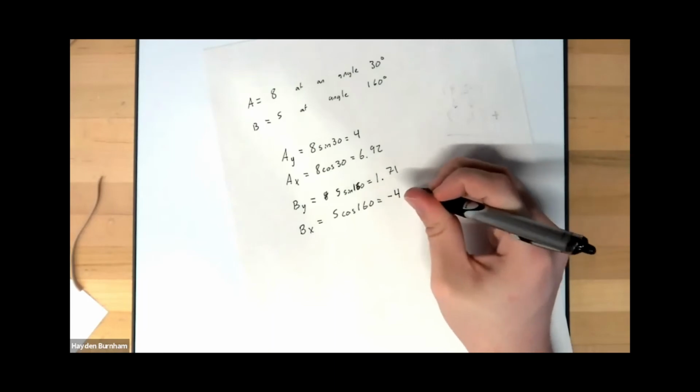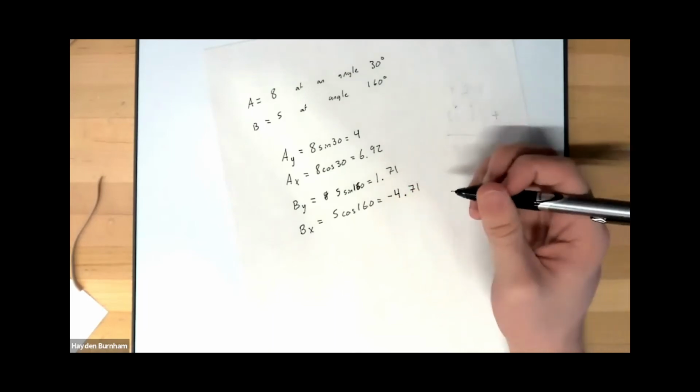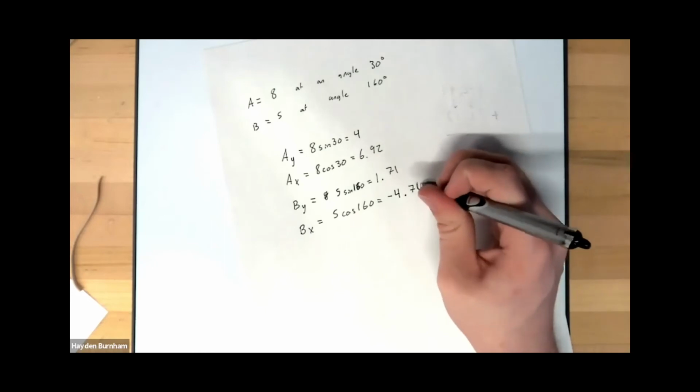Okay, so did you enter in cosine 160? No. Okay, I forgot. So one of the things here is you want to make sure you enter in the actual angle, because it's supposed to be negative 4.71. Wait, no, it's going to be negative 4.7. Yeah, because then that gives the correct direction of the vector.